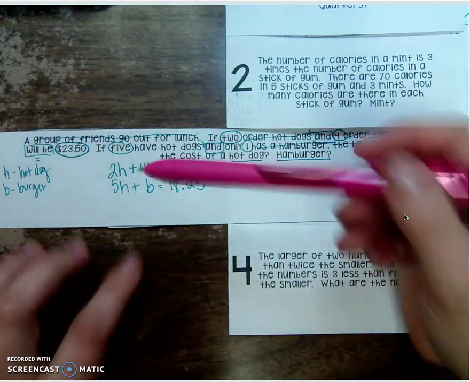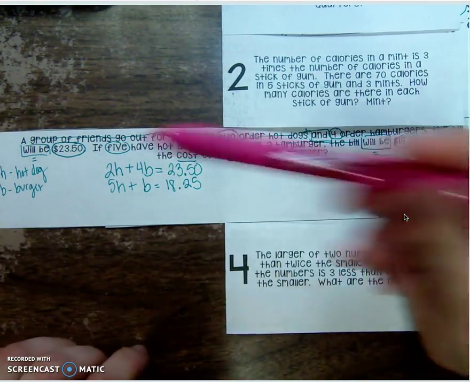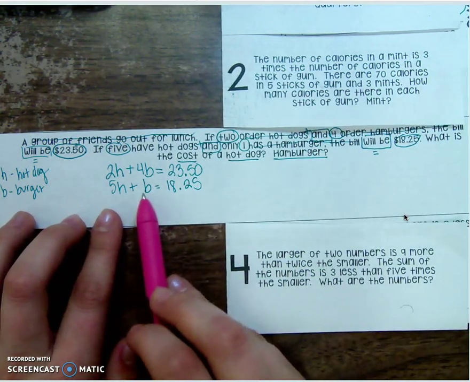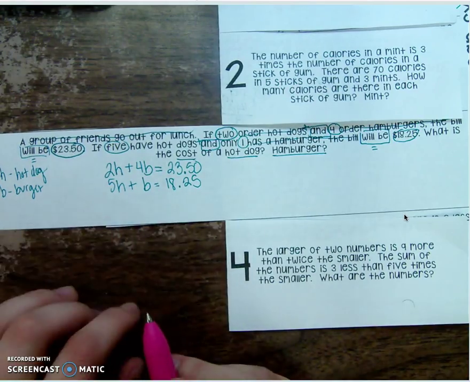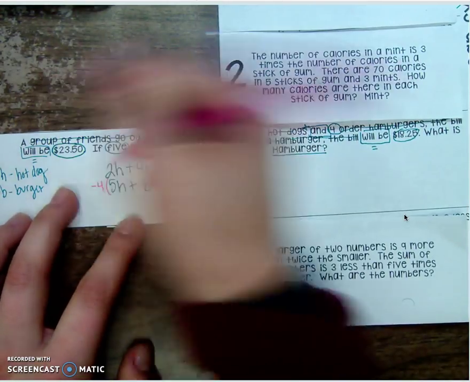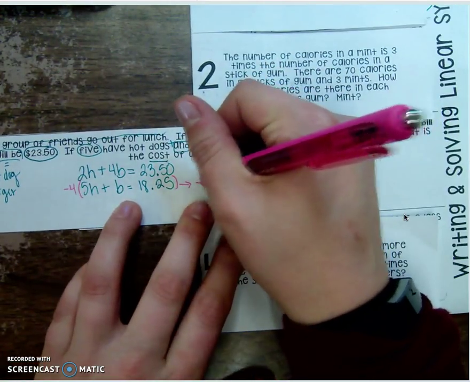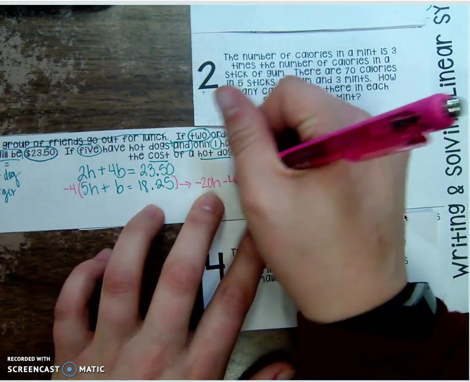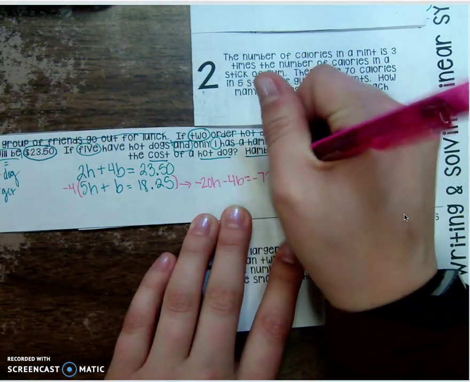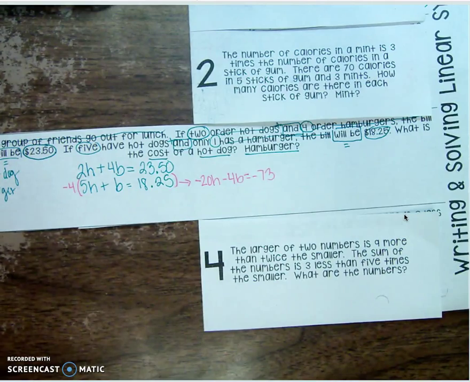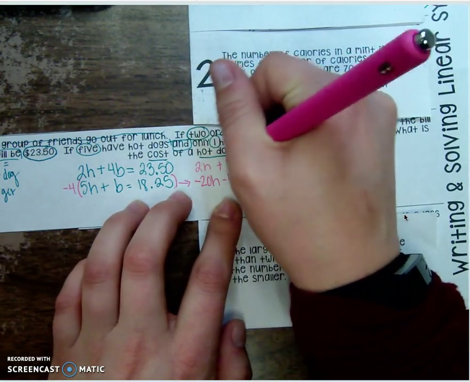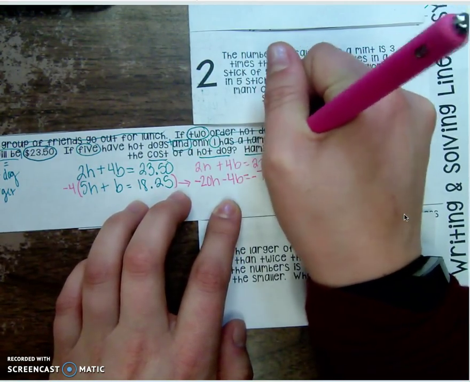I could make these H's cancel out by multiplying each of them, respectively by 5 and then by 2, but it's going to be much easier if I just multiply the bottom equation to make it into a 4. And actually I want it to be the opposite sign, so I'm going to multiply the bottom equation by -4. So I then have negative 20H minus 4B equals negative 73, I believe. Yep, negative 73, and then you can just rewrite the top one. 2H plus 4B equals 23.50.